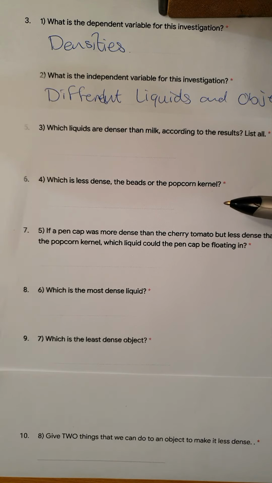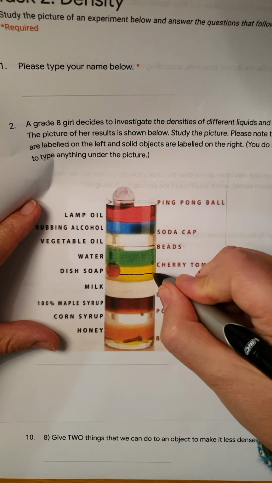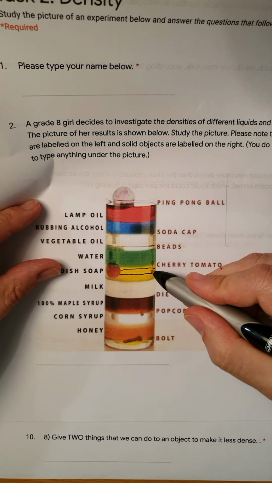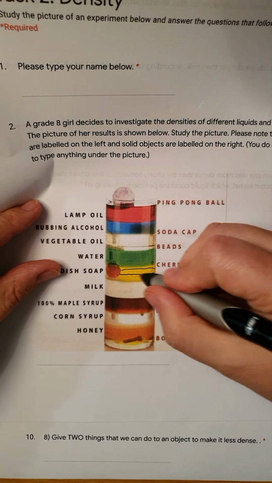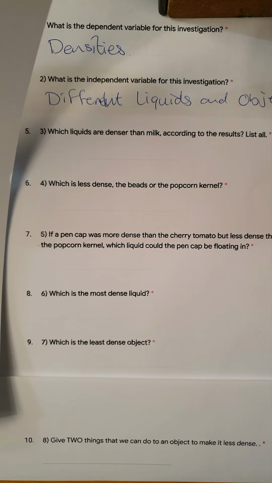If a pen cap was more dense than the cherry tomato, here you can clearly see the cherry tomato. I know they've put it there, but it's in the dish soap. So we know that it's there. It says if the pen cap is more dense, so we are looking below the cherry tomato.